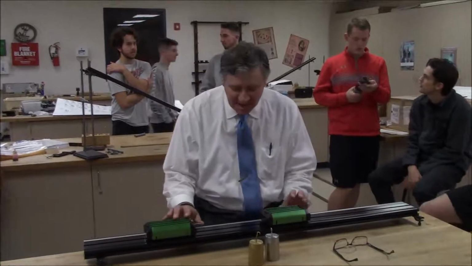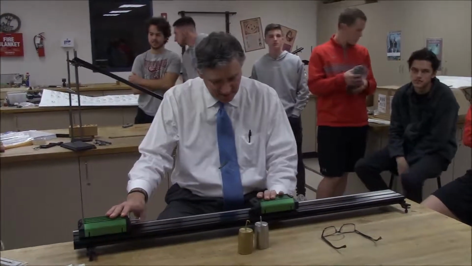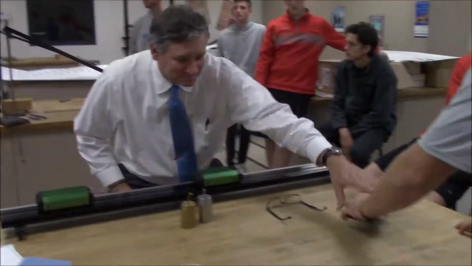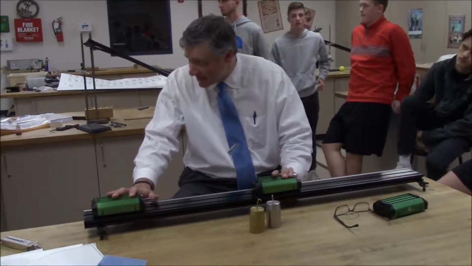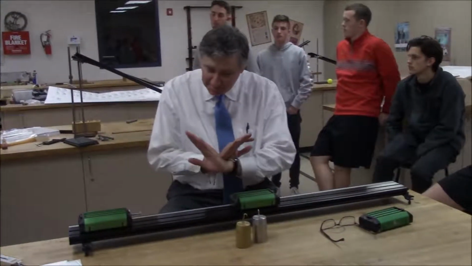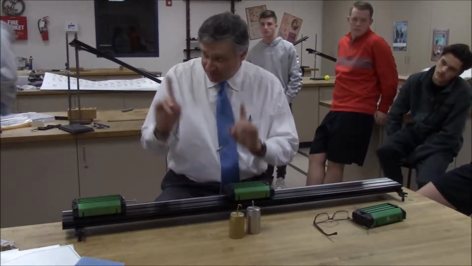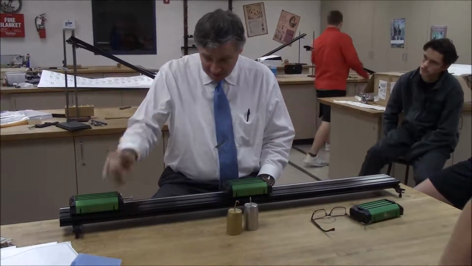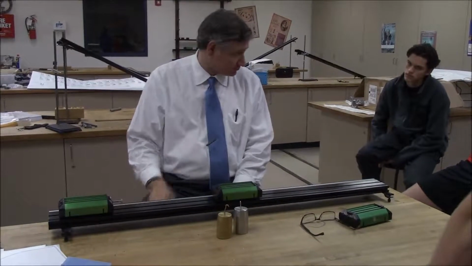Okay, so let's say that here's the bullet and here's the target. Assuming that these masses are the same and in a completely idealized situation, what should happen after the collision? Bullet stops and the target moves.